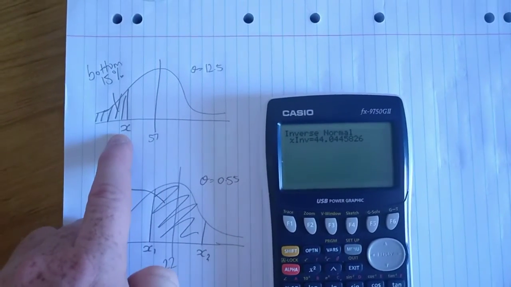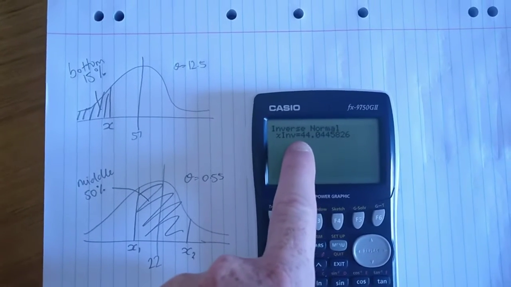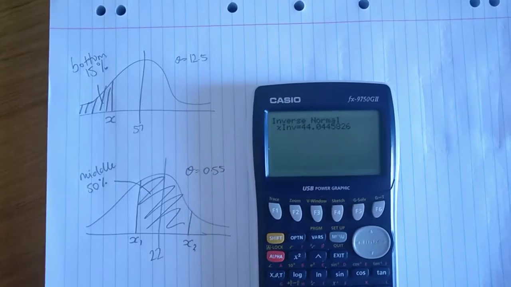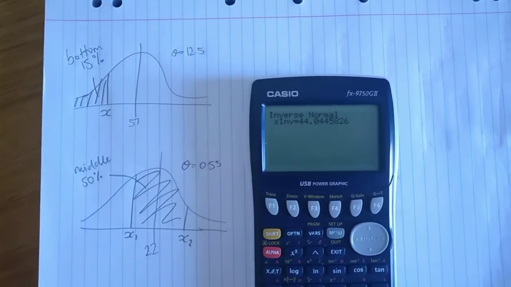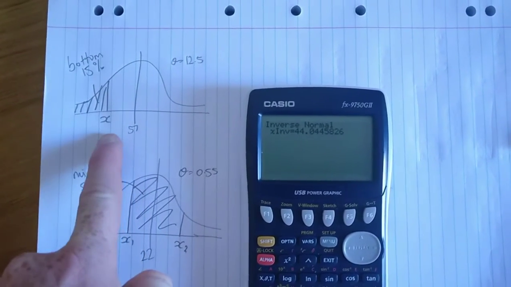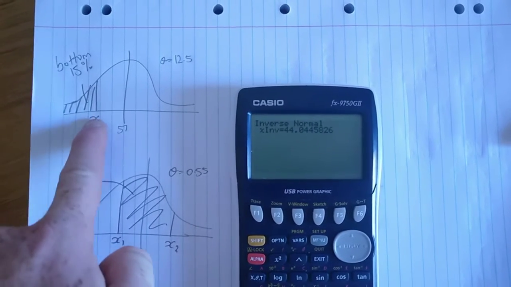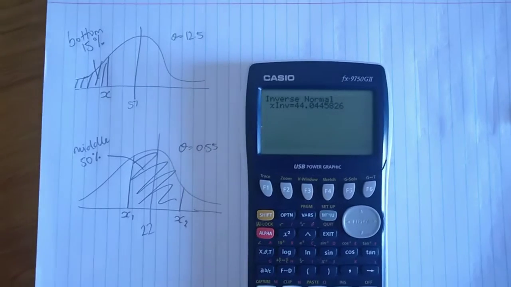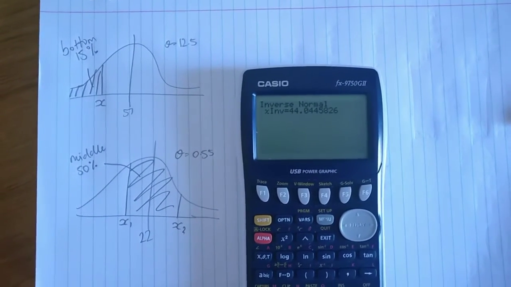And that tells you this x value would be 44.0446, or let's round it to 44 to 0 decimal points. So that means the bottom 15% of this data would be 44 or below. And don't forget your units, whatever the units might be.